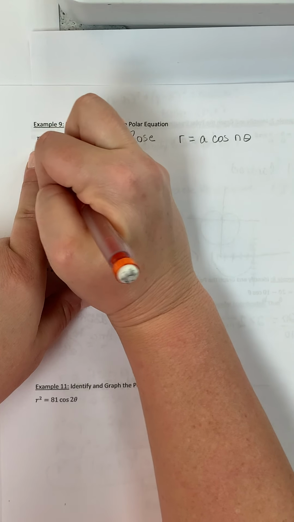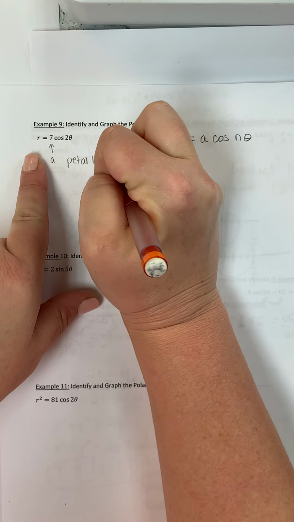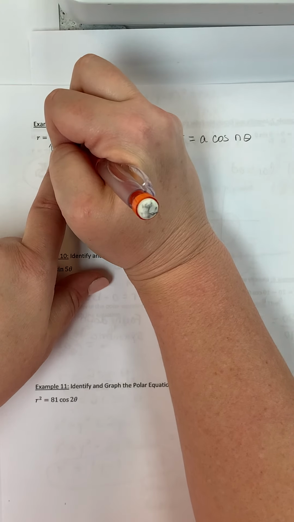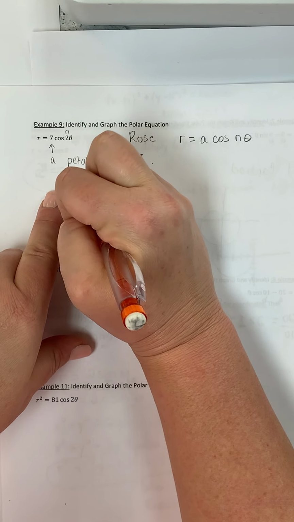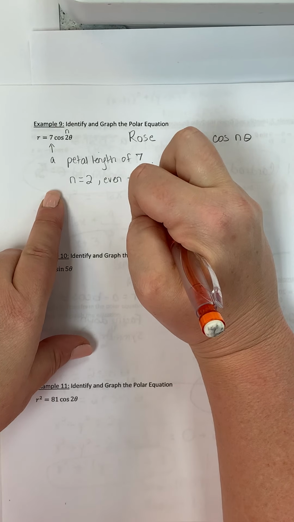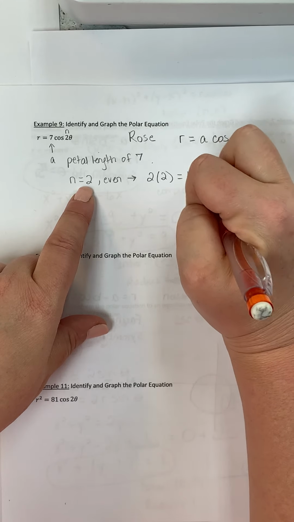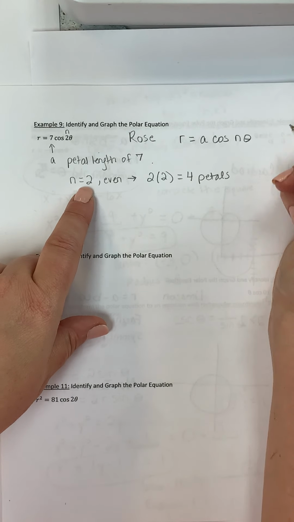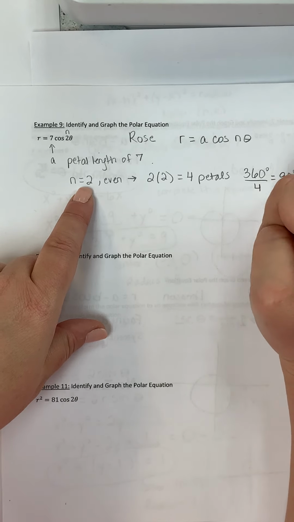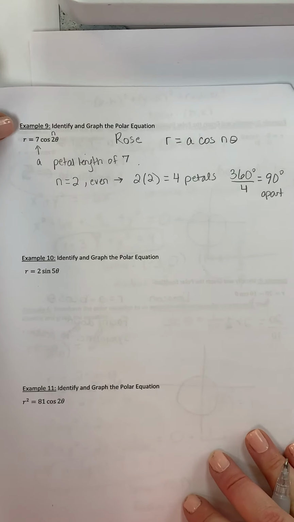All right, this tells me, which is A, I have a petal length of 7. Okay, my N is 2. Okay, N equals 2, which is even, which means that my number of petals is going to have to be 2 times N. I'm going to have 4 petals. And if I'm looking at my spacing, I'm looking at 90 degrees apart for that spacing.